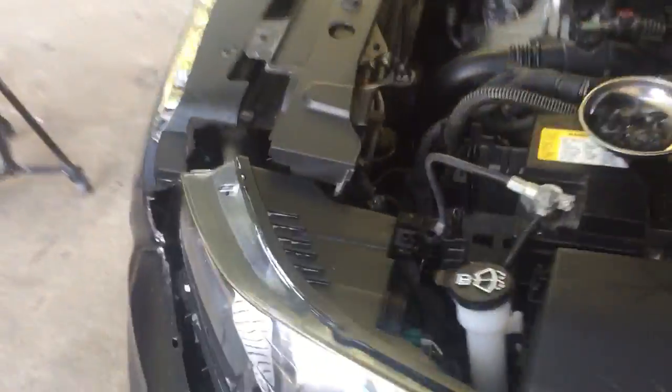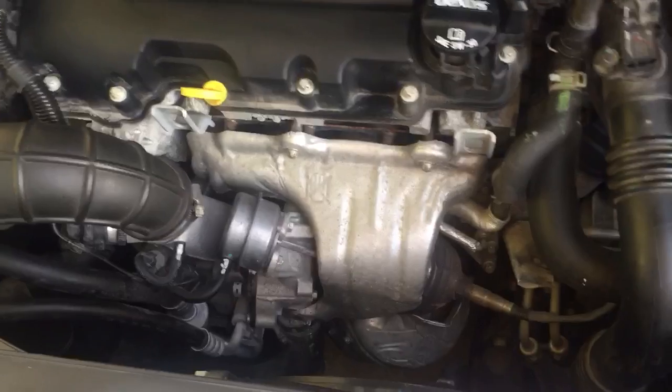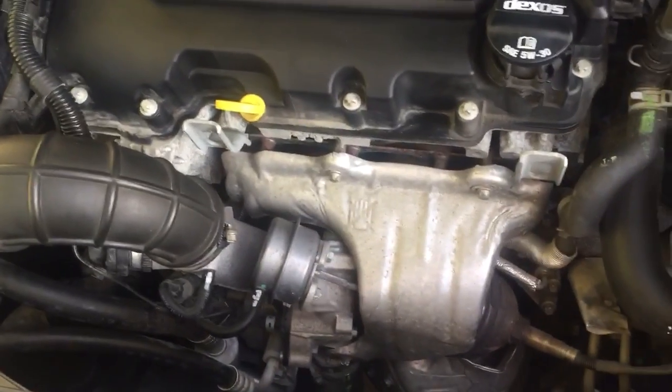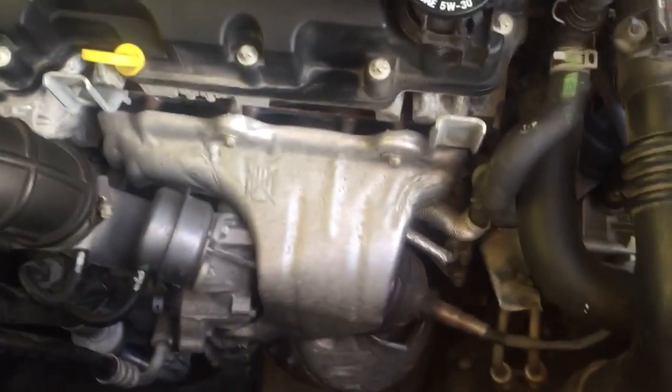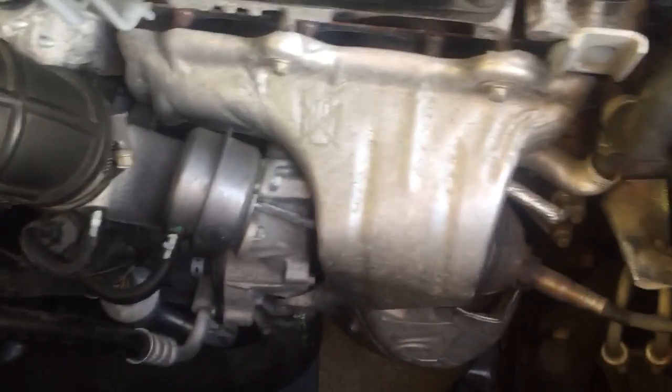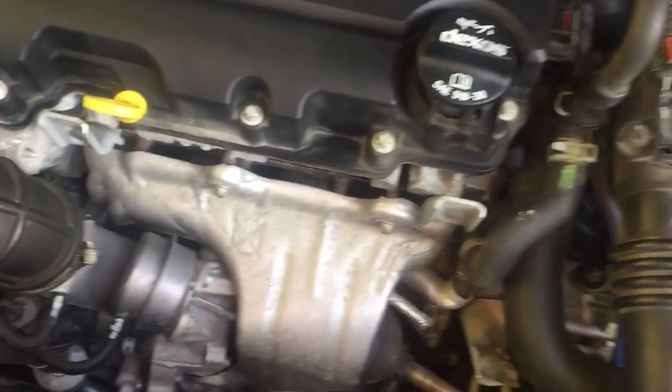So I realized the problem had to do with either the intake boots or the mass airflow sensor. And then as I kept reading and checking, I realized that it could be dozens of different things. So I fixed the problem on this car.